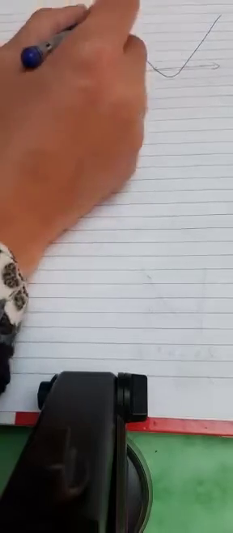One of the most important features of the quadratic function. If we have this quadratic function and our parabola is like this, we have some important features for this parabola. This point is where the parabola intersects the y-axis.